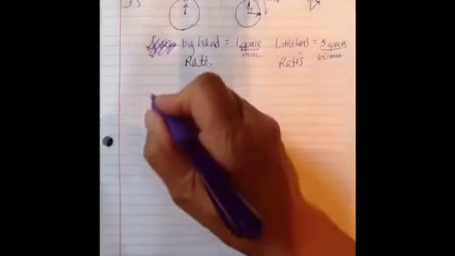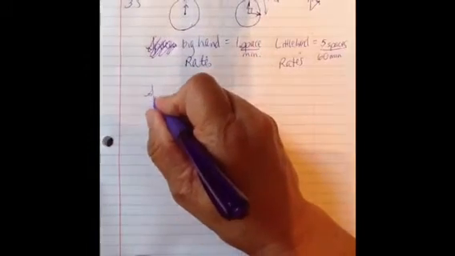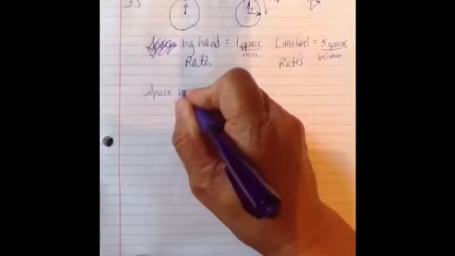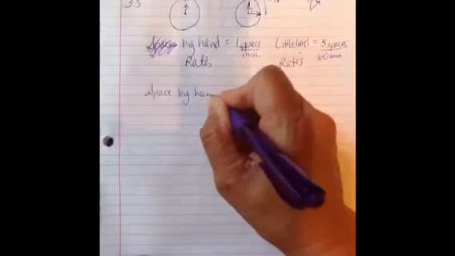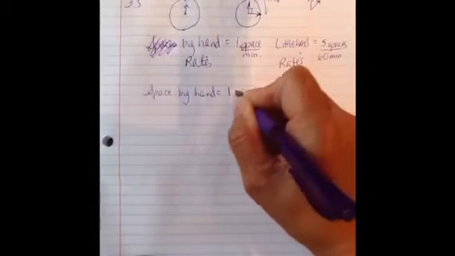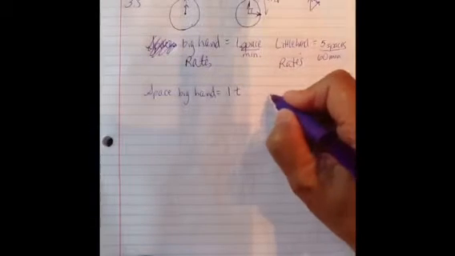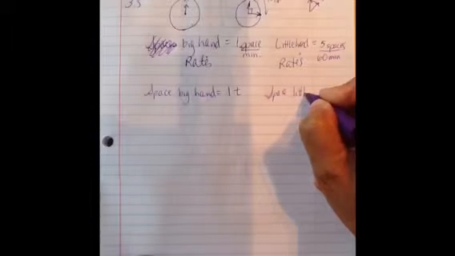So what we have here is the space of the big hand is 1 times the time. The space of the little hand is the rate times the time.